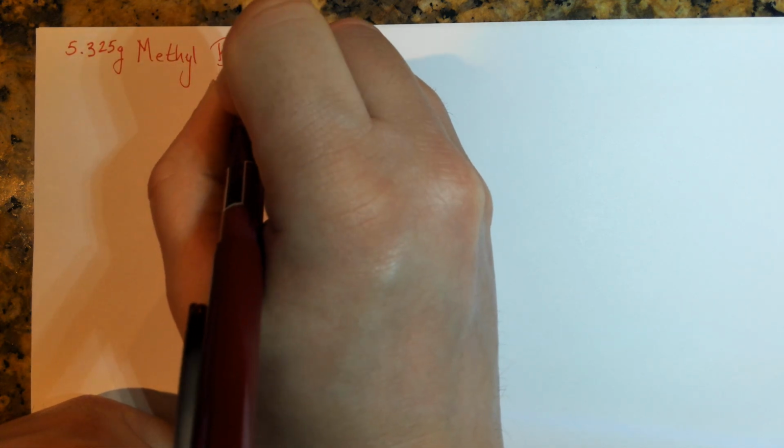But in our question here, we are given a couple of things we didn't have last time. The first is that we're given a sample size, 5.325 grams of methyl benzoate.